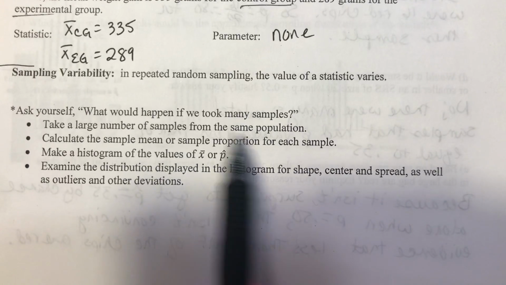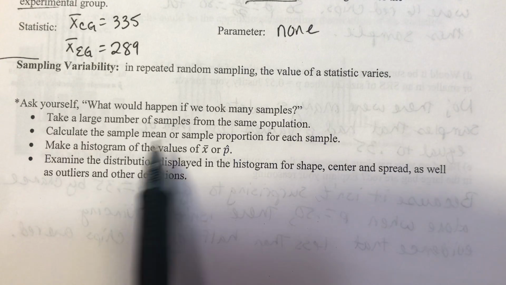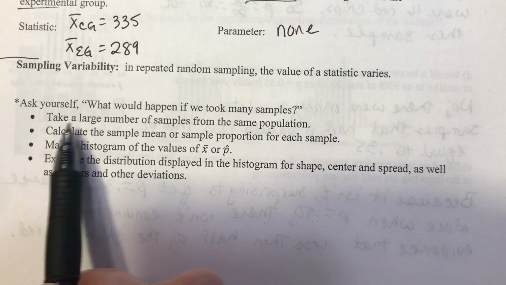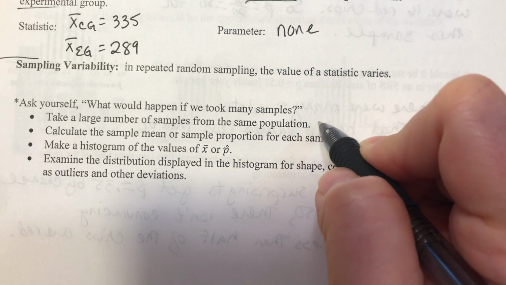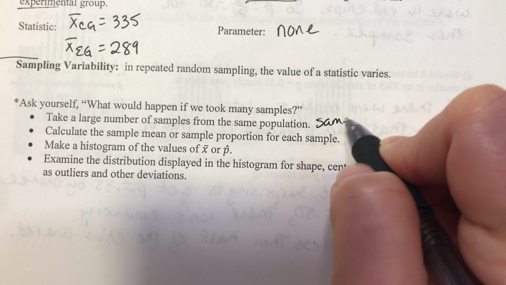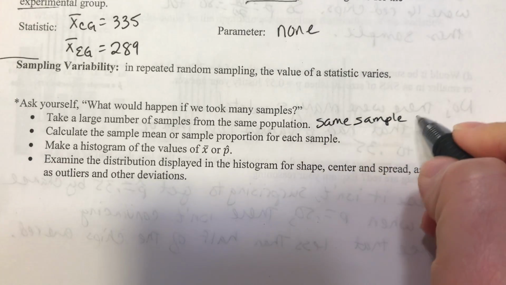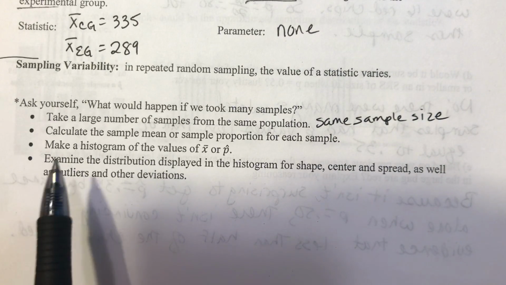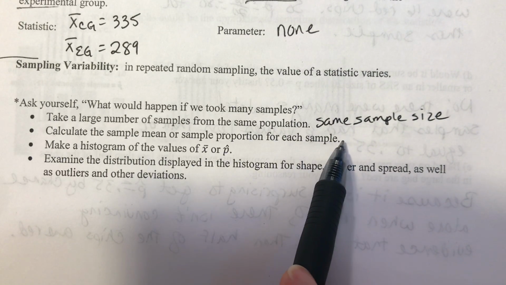I'm going to come back to this as we're working on it, but as we're working through the problems, you want to ask yourself, what would happen if we took many samples? You need to take a large number of samples from the same population, and they need to be the same sample size. You can't pick a sample of 10 and then a sample of 20. They all need to be the same sample size as you repeat your samples. You want to calculate your sample mean or your sample proportion for each sample.